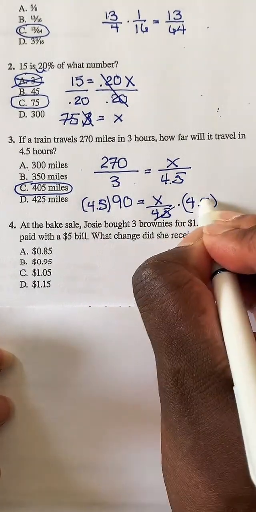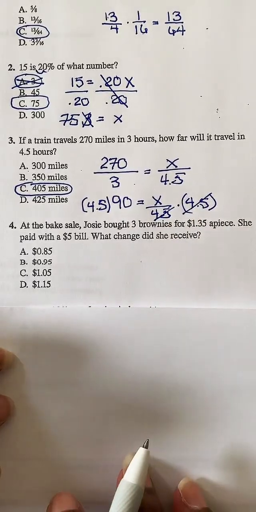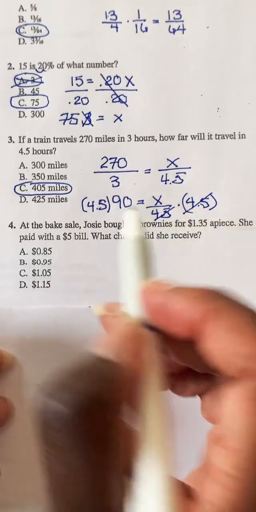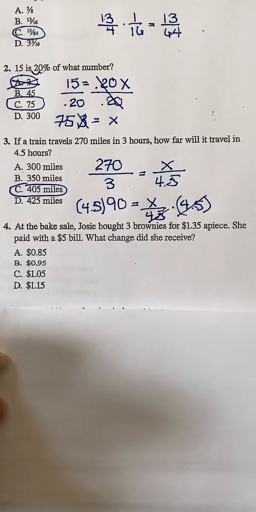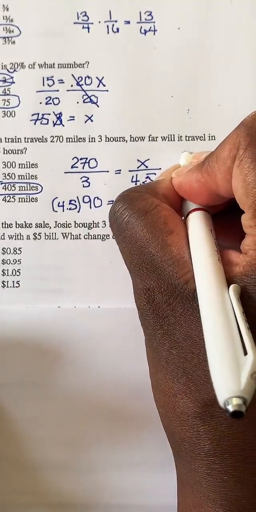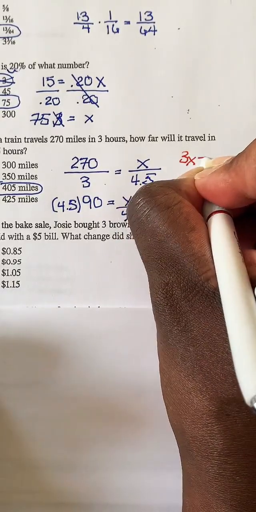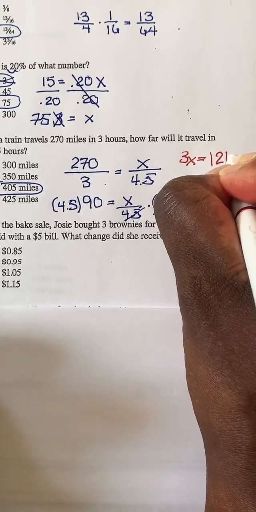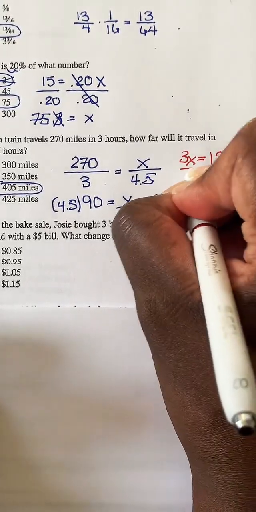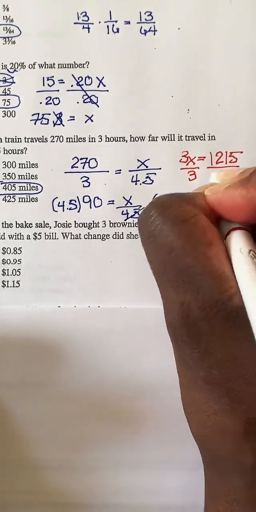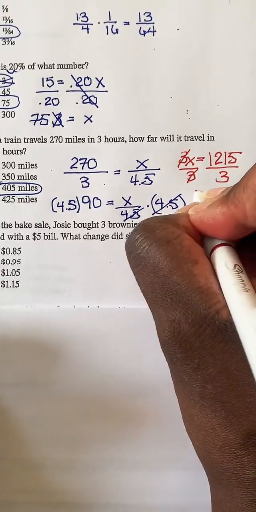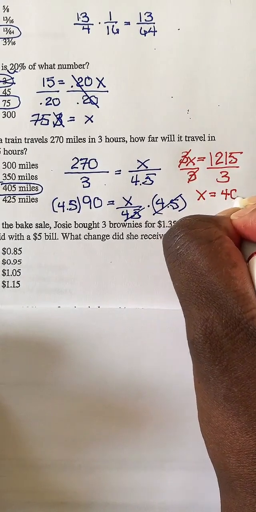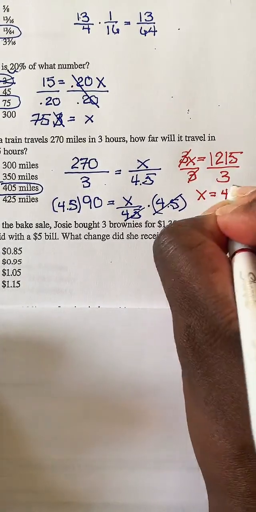These two will cancel out, so you get your x by itself. If you wanted to, you could cross multiply. So another way that you can do for this one is 3x equals 1,215, then divided by 3. So you get your x is equal to 405.